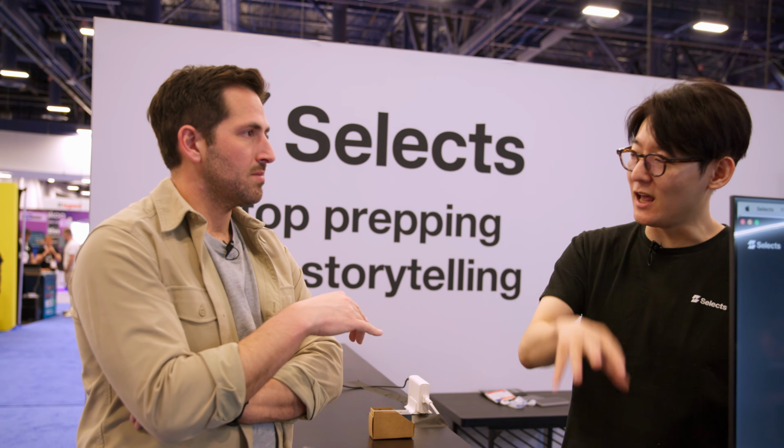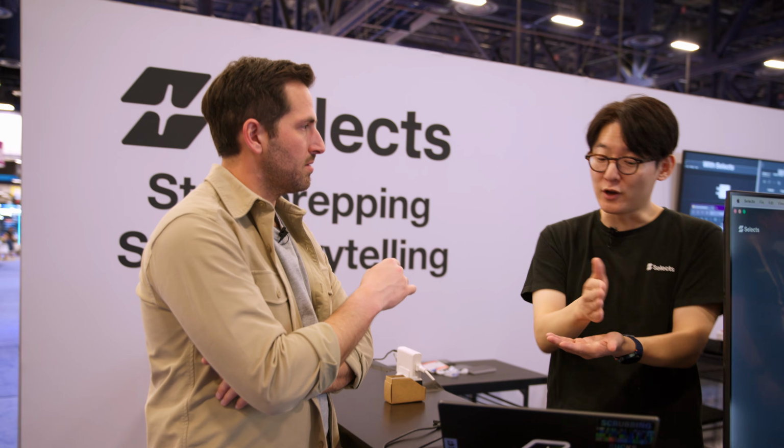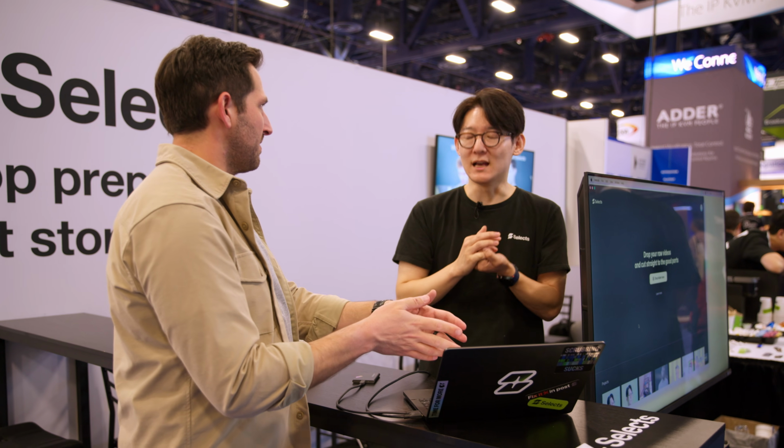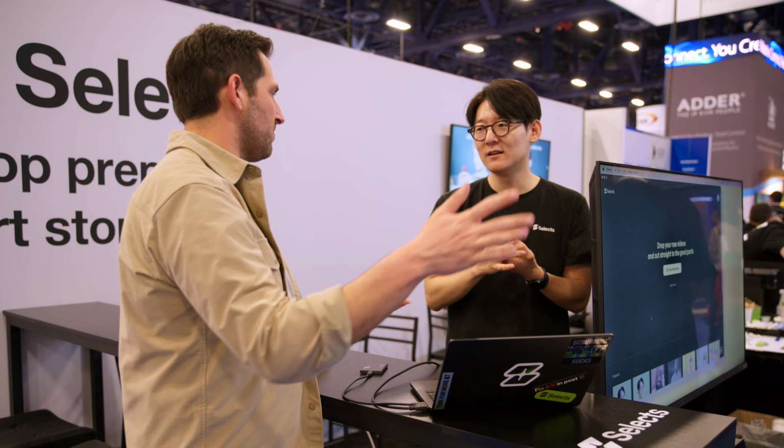And then can it just build out the XML for Premiere itself? Not itself, but it will use Selects to create a project file, so you can preview the video here. So you'll end up with something in Selects to double check its work. Yes. And then you push it to your project. Exactly. Okay, very cool.